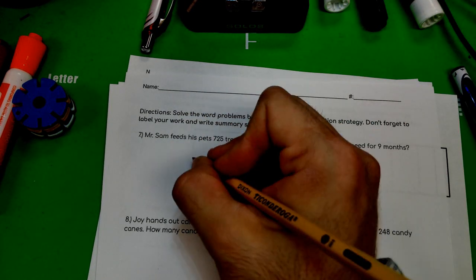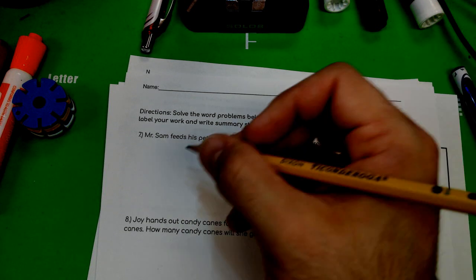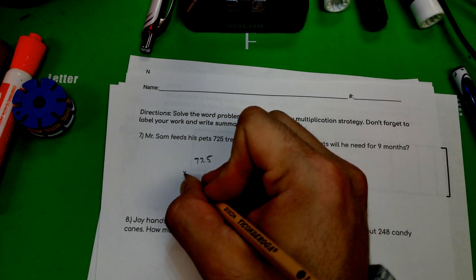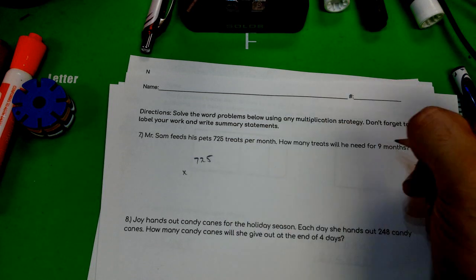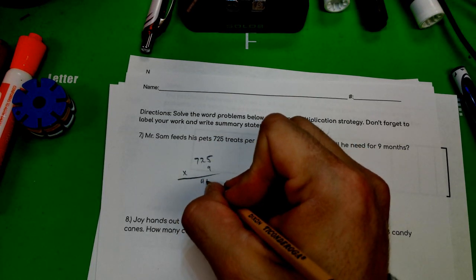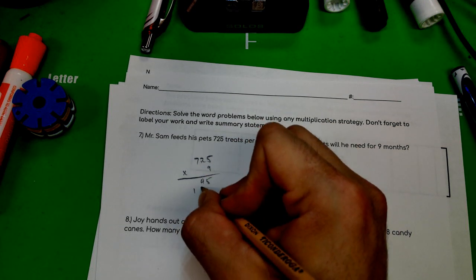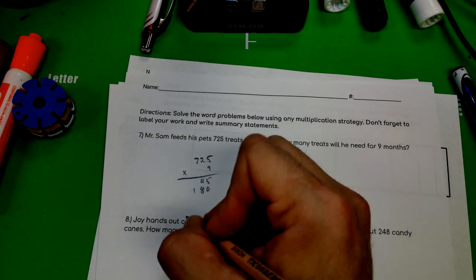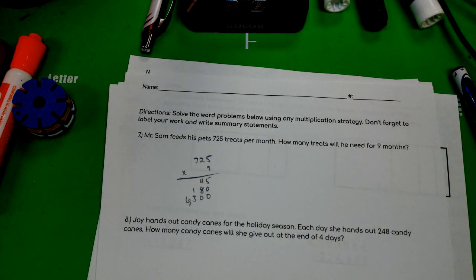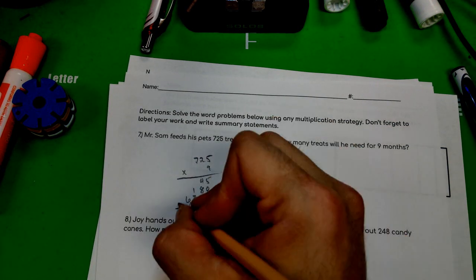Okay, so I'm going to use partial product on this because that's quicker for me. If you choose to do open area, that's fine. 725 times 9. Okay, 5 times 9 is 45. 20 times 9 is 180. 700 times 9 is 6,300. Okay? Alright. Add these together.